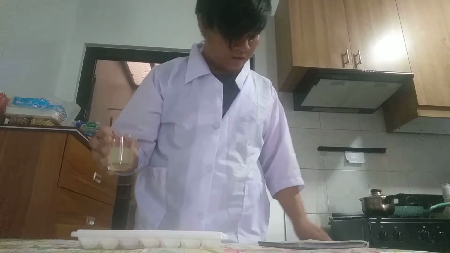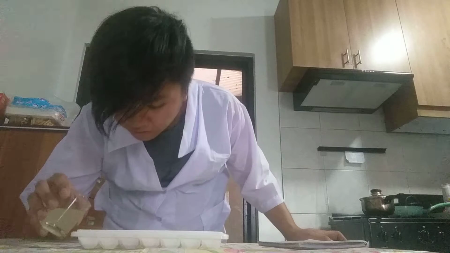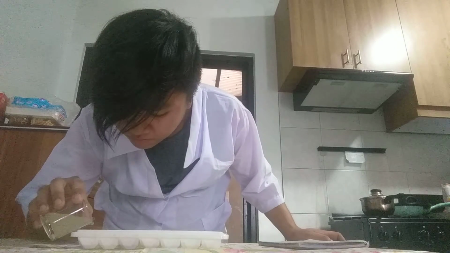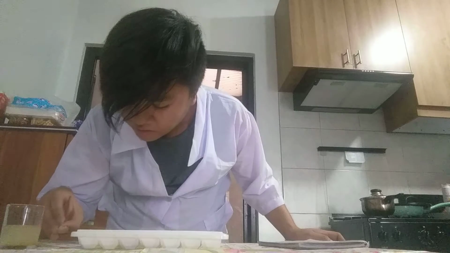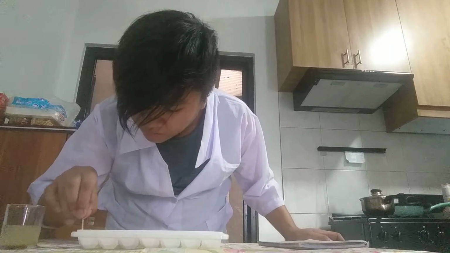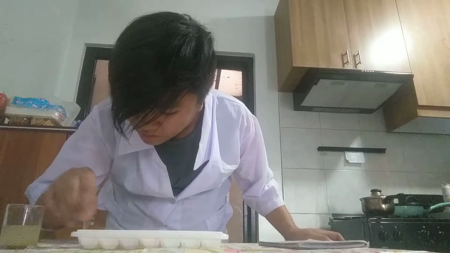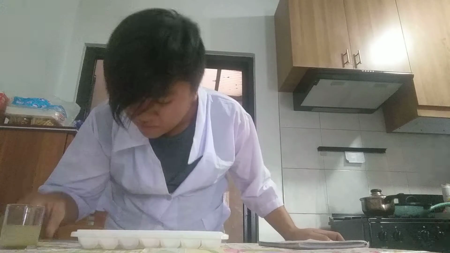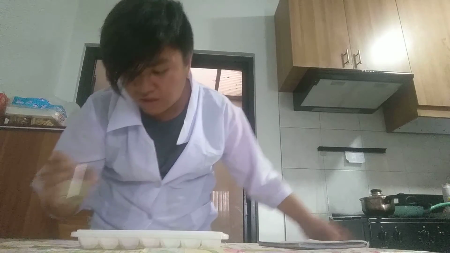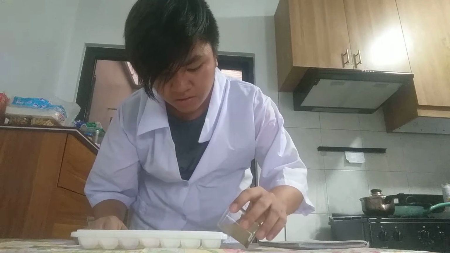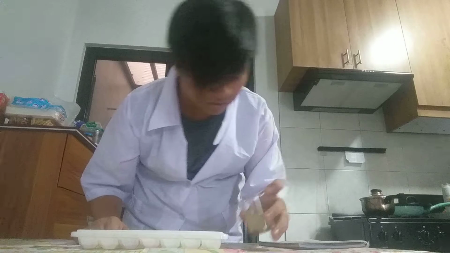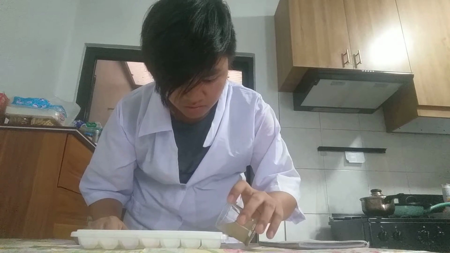So next up, we do the baking powder. Okay, baking powder. It starts bubbling. Okay, it bubbled a bit. So I guess the color would still be the same, but it has a reaction. It bubbled a bit. Okay, that's the reaction. Next up, we do the baking soda right here.